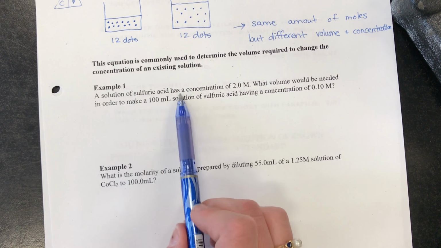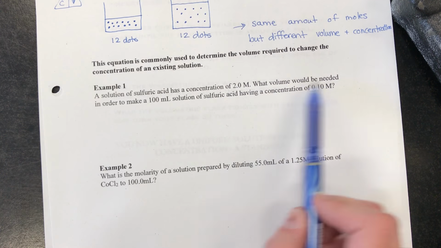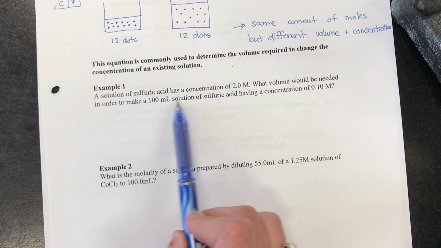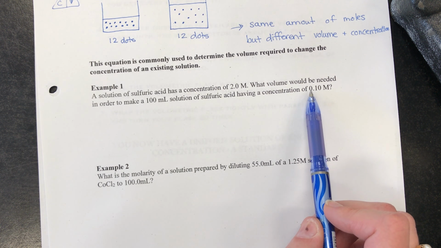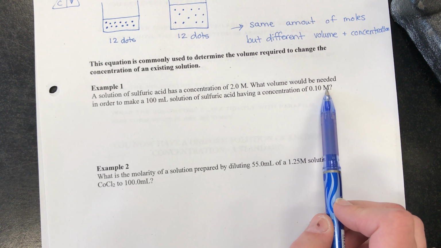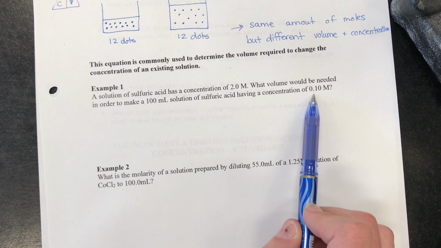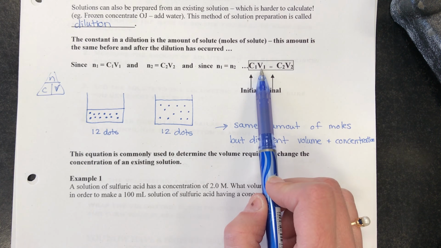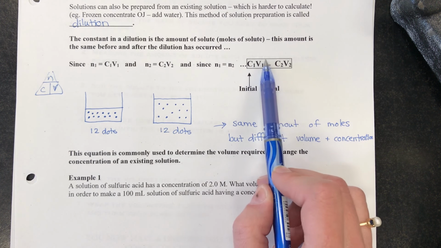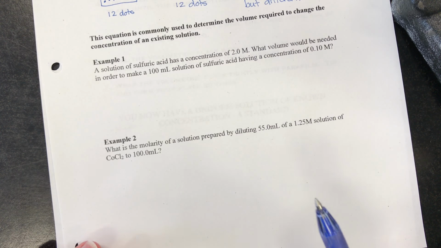A solution of sulfuric acid has a concentration of 2 moles per liter. What volume would be needed in order to make a 100 milliliter solution of sulfuric acid having a concentration of 0.10 moles per liter? What people find the most difficult about these types of questions is figuring out what's C1 and what's V1 versus what's C2 and what's V2. What is it you're looking for? People sometimes get them mixed up, and that's how you end up with the wrong answer.